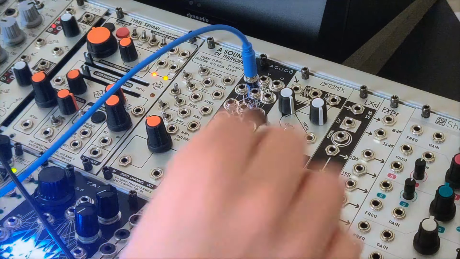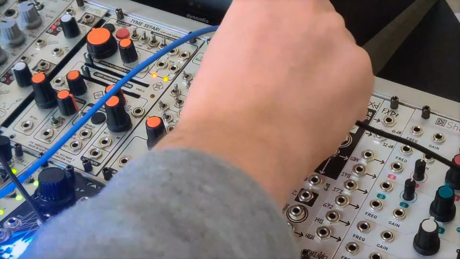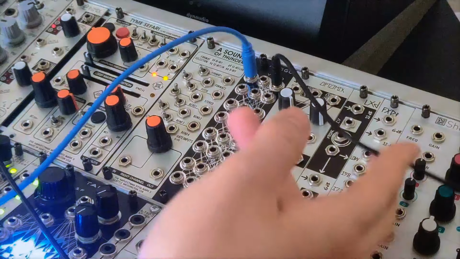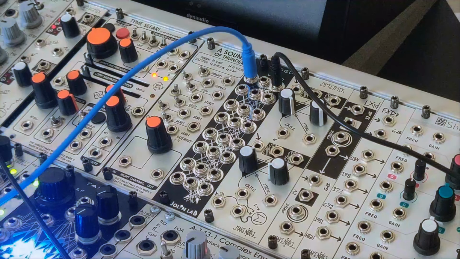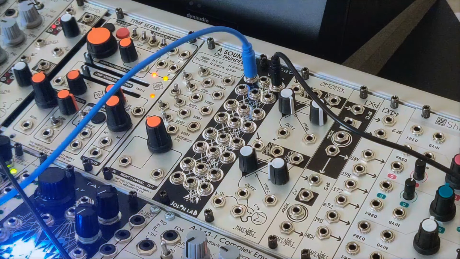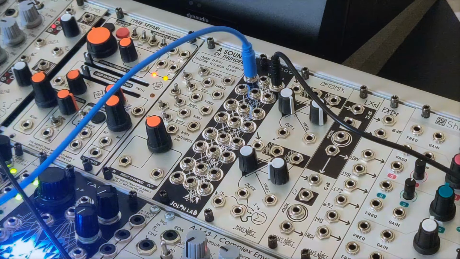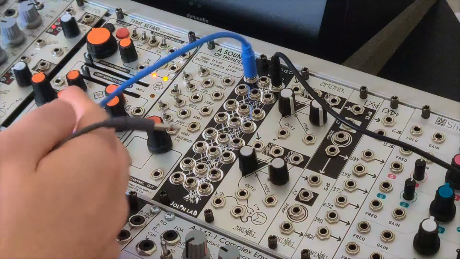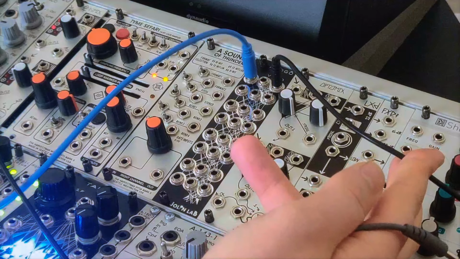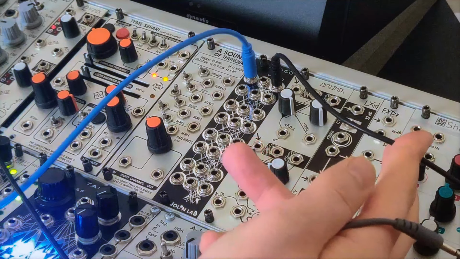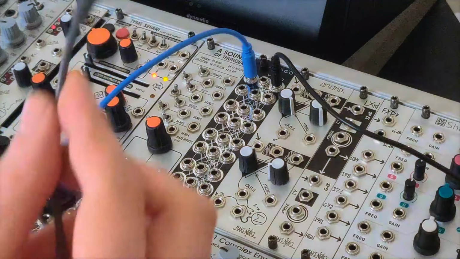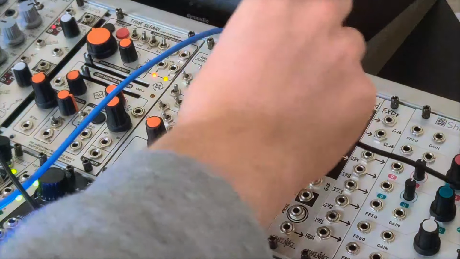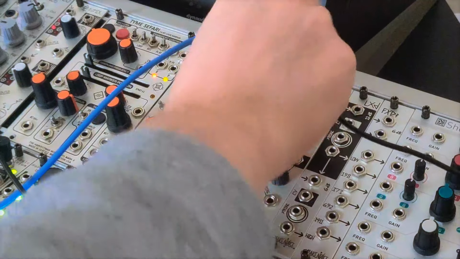Let's start with the output one. So I get my input and my output, and now I need some CV, and I'm using the A143 from DOFA. So you have your input and your output, which is directly connected to my mixer, and now I can use a CV source to open the first output and the first low pass gate.